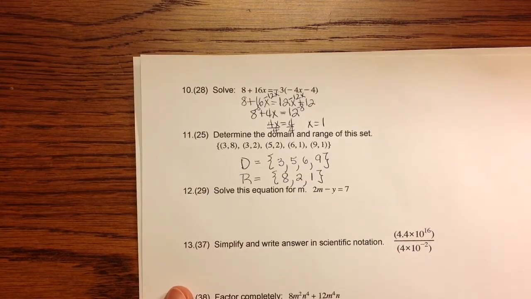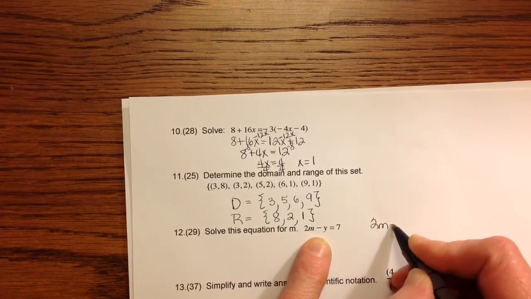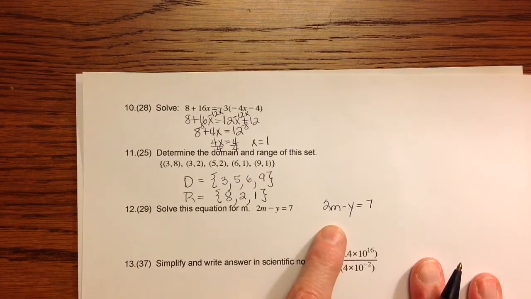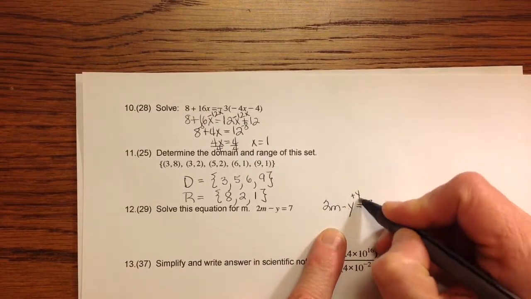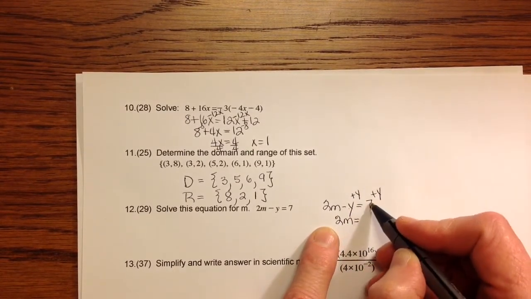Solve this equation for m. We need to get m by itself. So I'm going to rewrite it over here. And I already know I need to get rid of the 2 and the negative y. Well, the y is further away, so let's get rid of it first. So we get 2m is equal to 7 plus y.